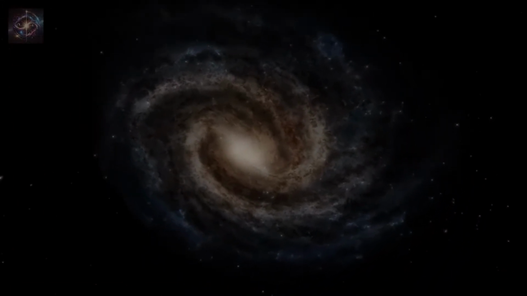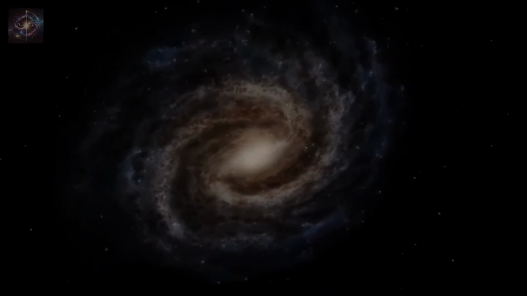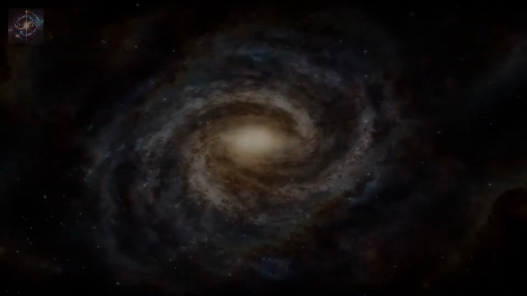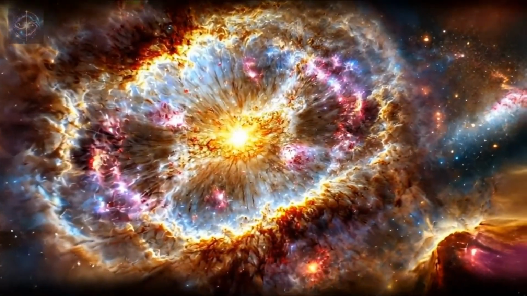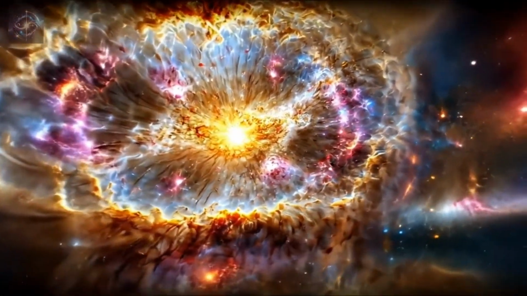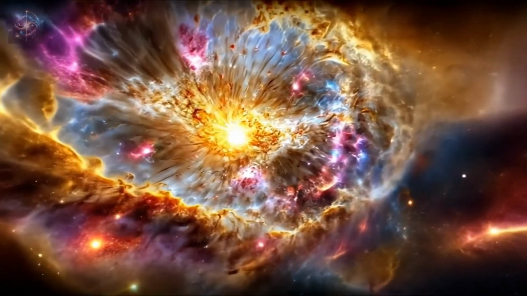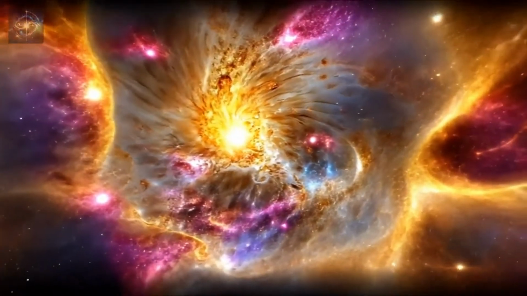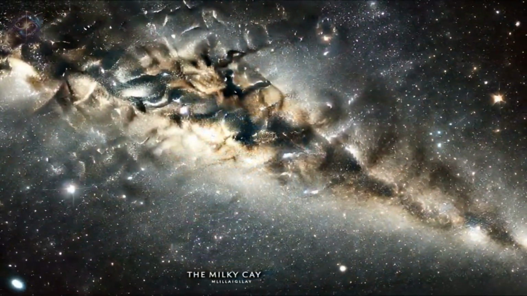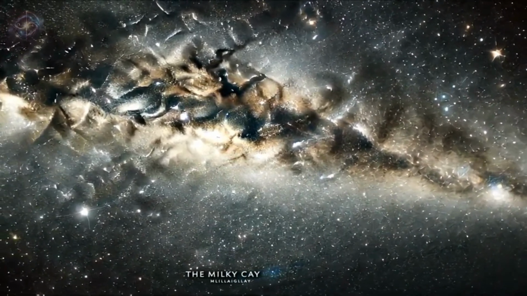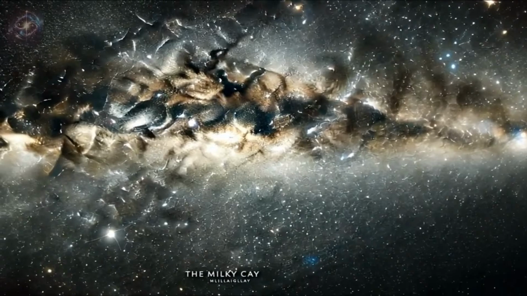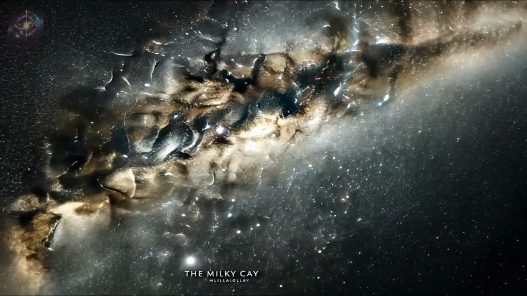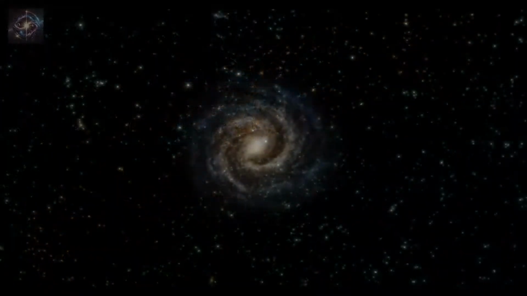The Milky Way is a dynamic system, constantly changing and evolving. Its spiral arms are regions of intense activity, where new stars are born from clouds of gas and dust. The galaxy contains hundreds of billions of stars, along with vast quantities of gas, dust, and dark matter. The central bulge, a dense region of older stars, surrounds Sagittarius A*. Meanwhile, the halo, an extended region of the galaxy, is home to ancient globular clusters and the remnants of past mergers.